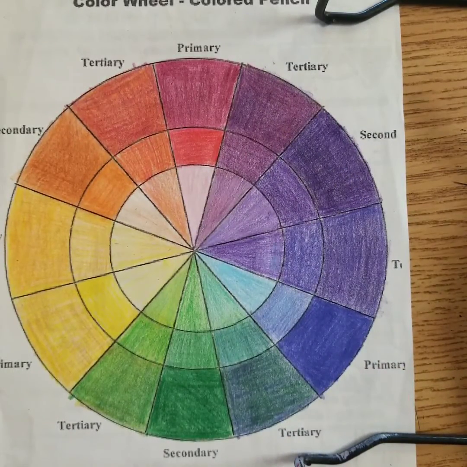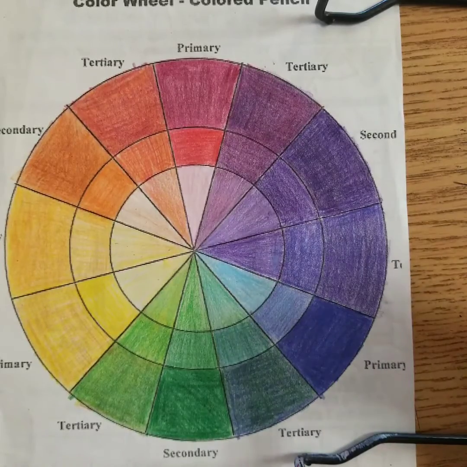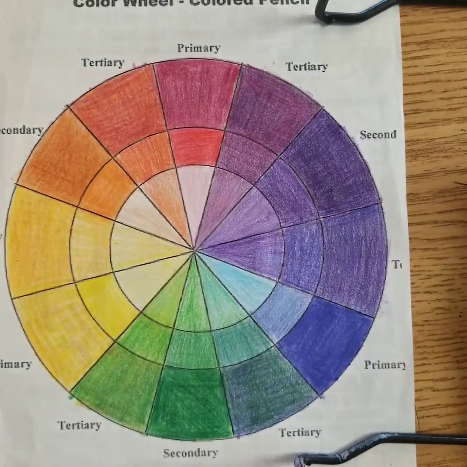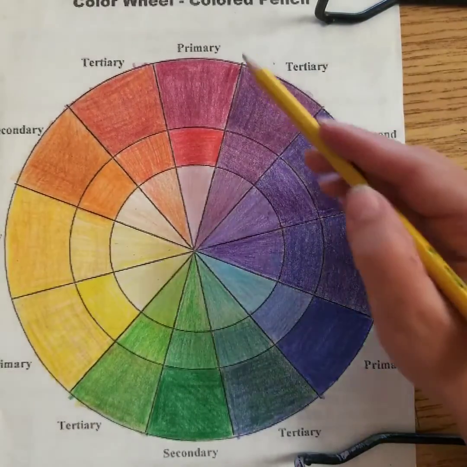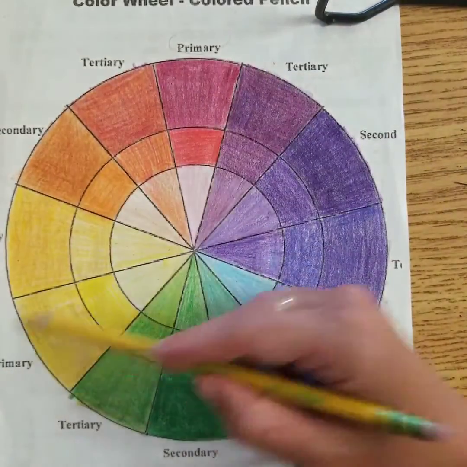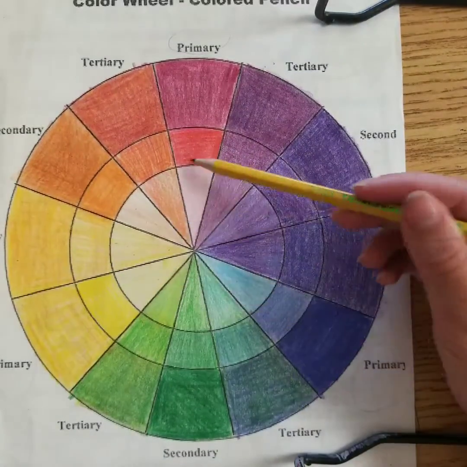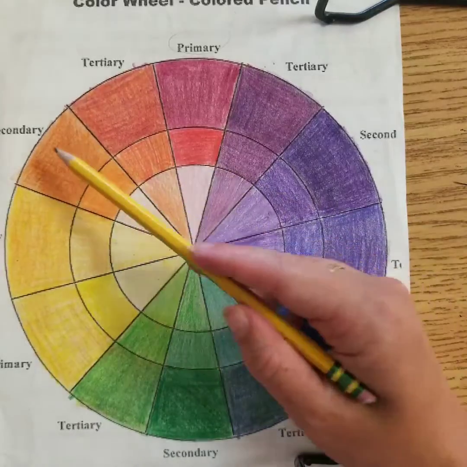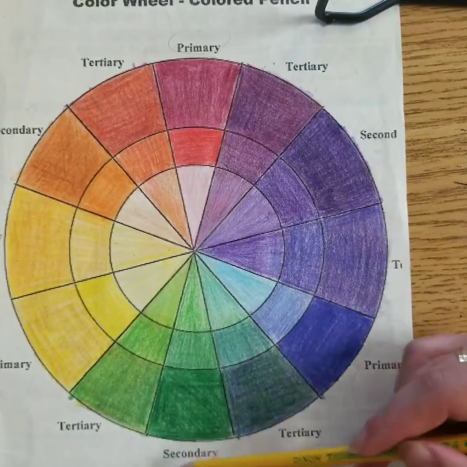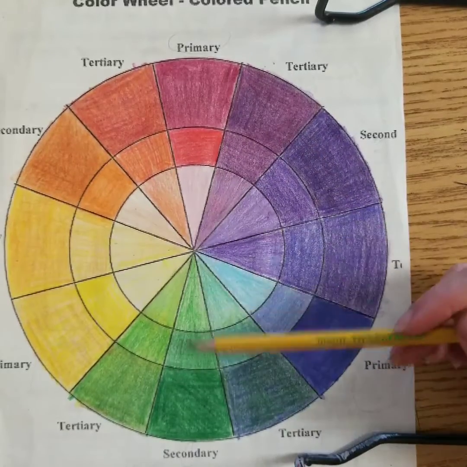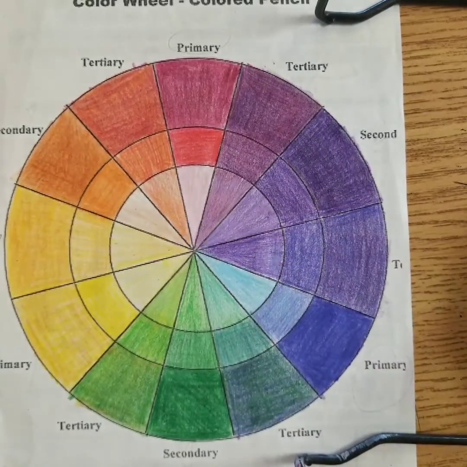Or you could do a triadic, which is 3 colors that make a triangle. So here you have 2 different options because a triadic has to be an equilateral triangle. So you could either do the 3 primary colors together, red, yellow, blue, or you could do the 3 secondary colors together, orange, purple, green. So those are your color scheme options, split complementary or a triadic.